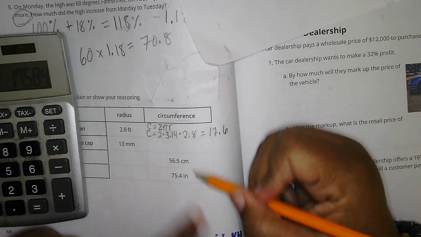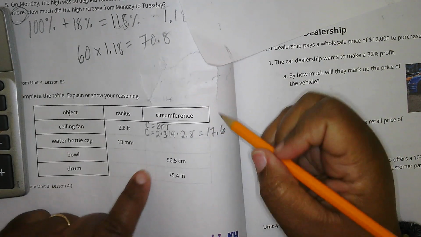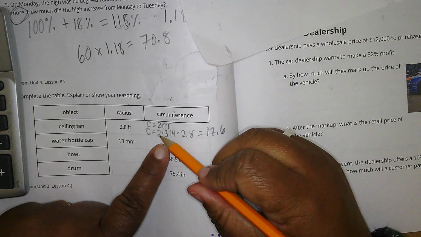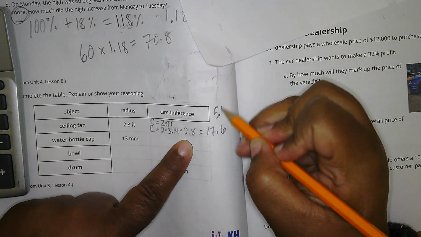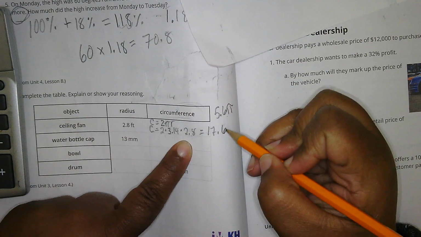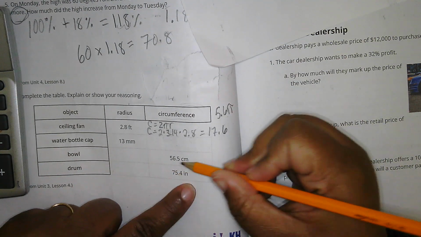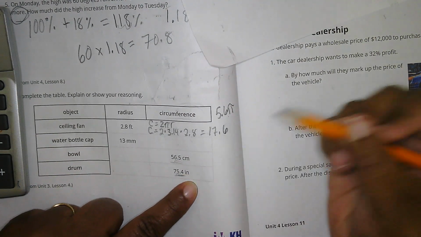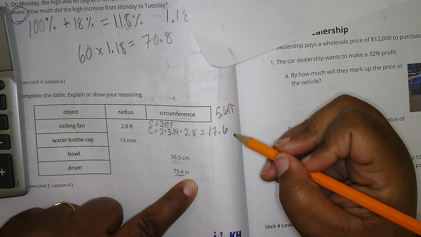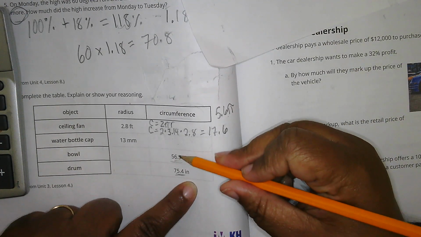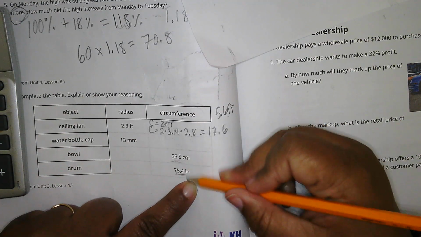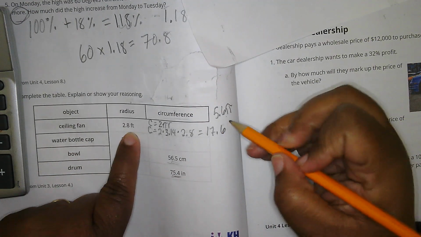Now, sometimes they will ask you to just leave this in terms of pi, and in that case it would be 2 times 2.8, which would be 5.6 pi. But I see here that they have rounded, gotten an approximate circumference. So this is in terms of feet.